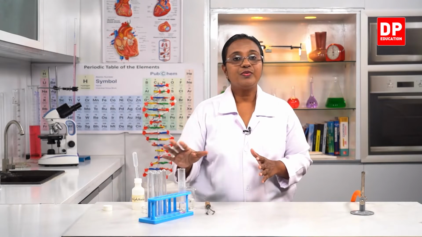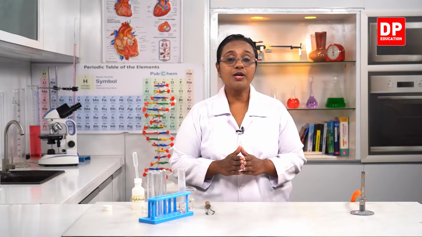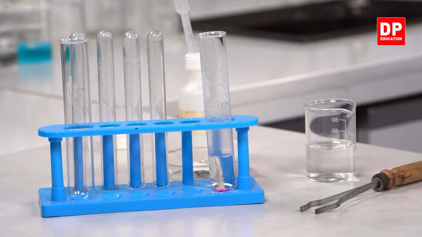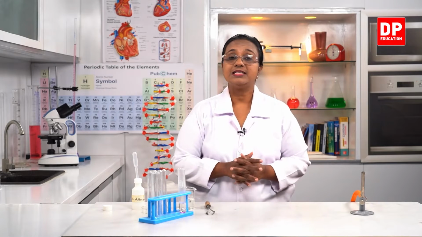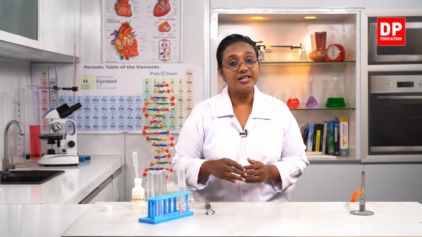Okay, students. So we did two activities or two parts of the activity. We took magnesium in cool water. You saw there was no reaction. So magnesium does not react with cool water. But when we heated the solution, you saw the reaction, liberation of hydrogen and the formation of magnesium hydroxide. So magnesium reacts with hot water and forms magnesium hydroxide and liberates hydrogen gas. So those are the reactions of magnesium with water.